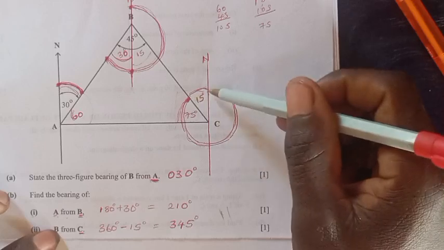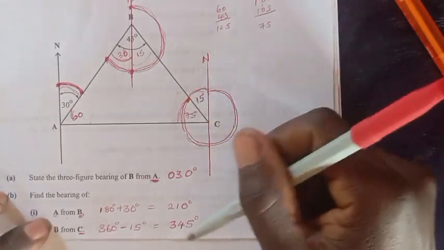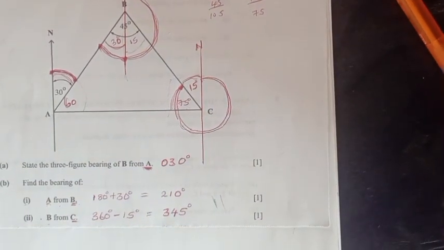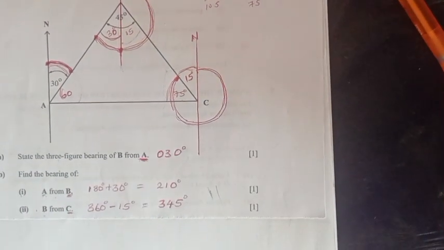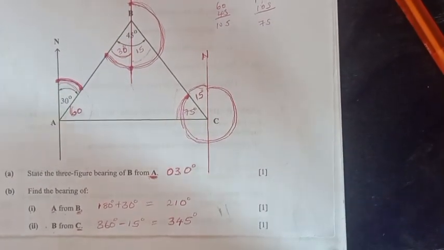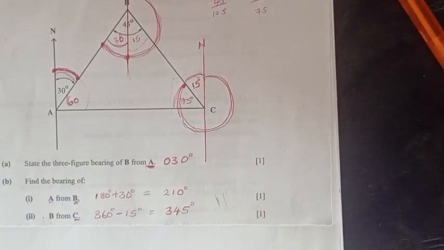So the bearing from C to B is going to be 345 degrees. So this is how we tackle questions on bearing. So that's it. I hope you're going to find it useful.